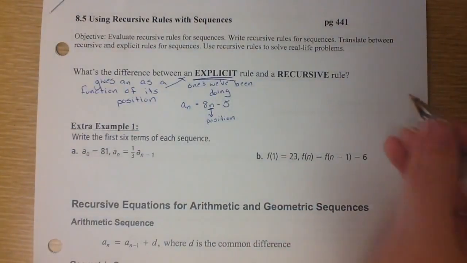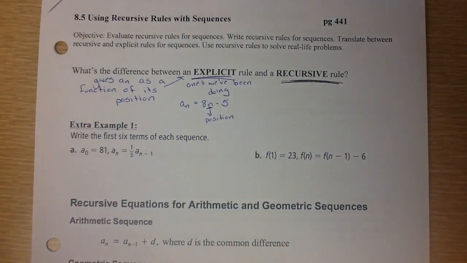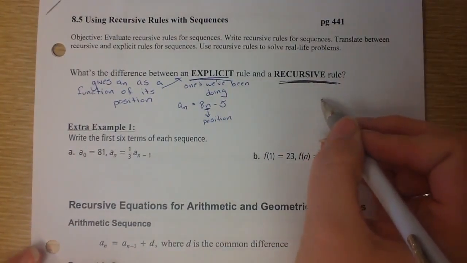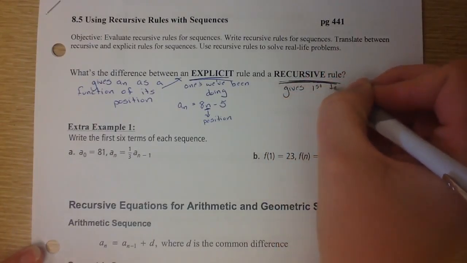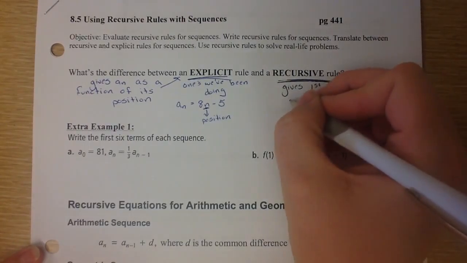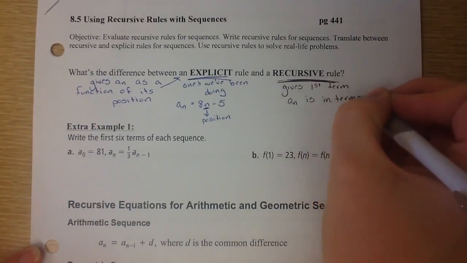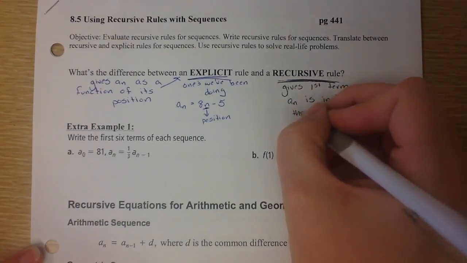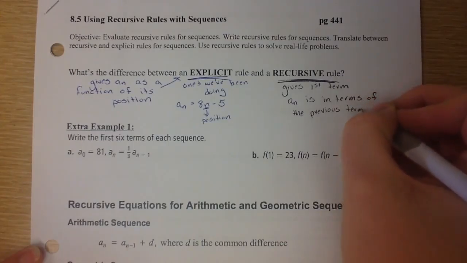Whereas a recursive rule, let's switch colors so we can talk about it differently. A recursive rule always starts by giving you the first term, and then a sub n is in terms of the previous term or terms.